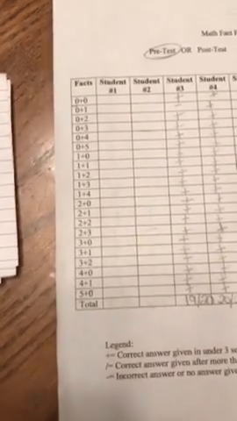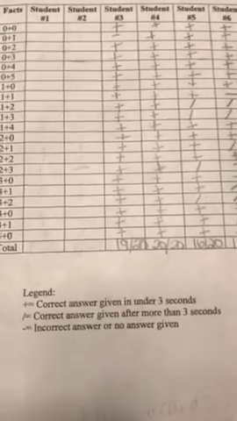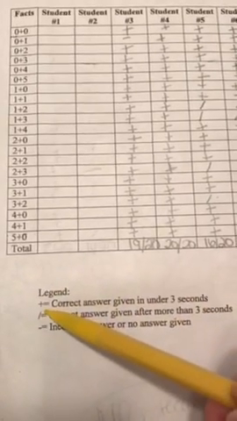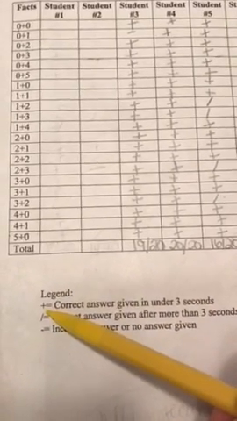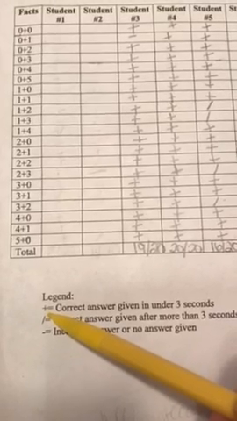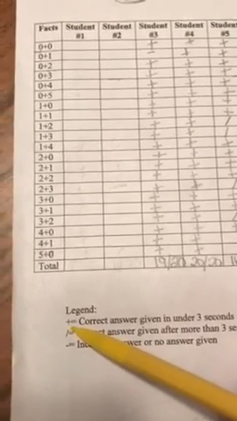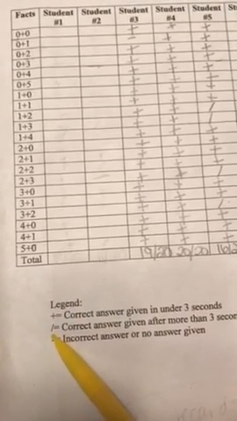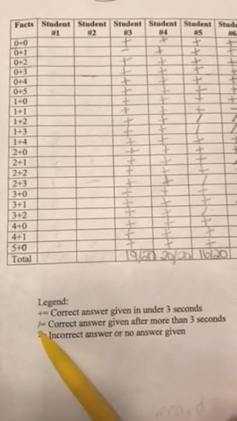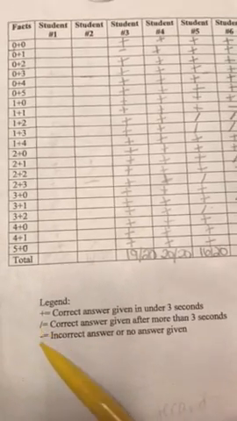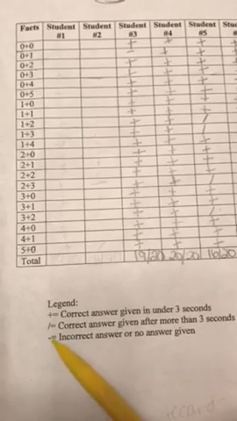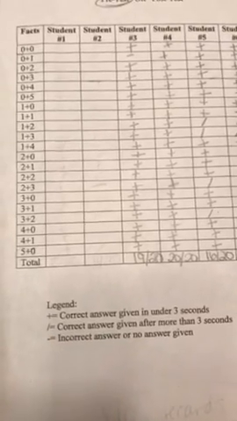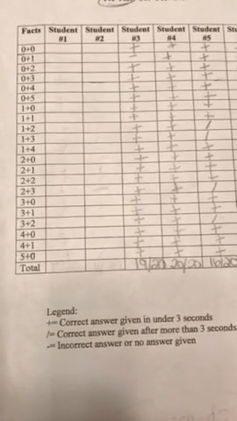As each student answered a question, they were given 1 of 3 marks. A plus sign meant that they were able to correctly answer the question within 3 seconds or less, which is kind of the standard for fluency set forth. After that would be a slash. If the student gave the correct answer, but it took them a longer amount of time, the teacher recorded a slash to show that, and then obviously a minus: either an incorrect answer or no answer was given by that student.